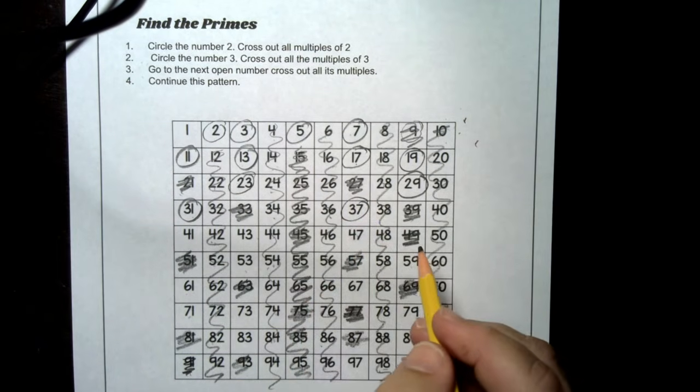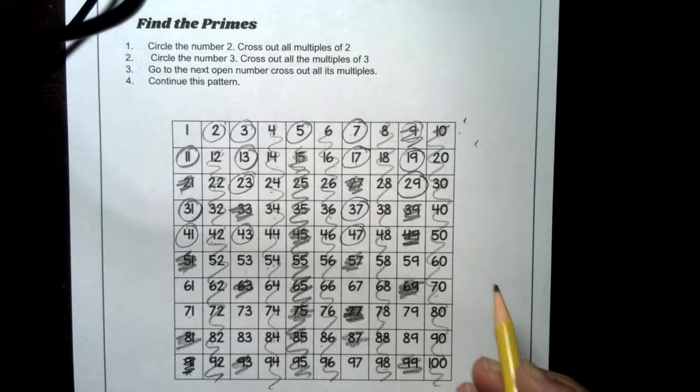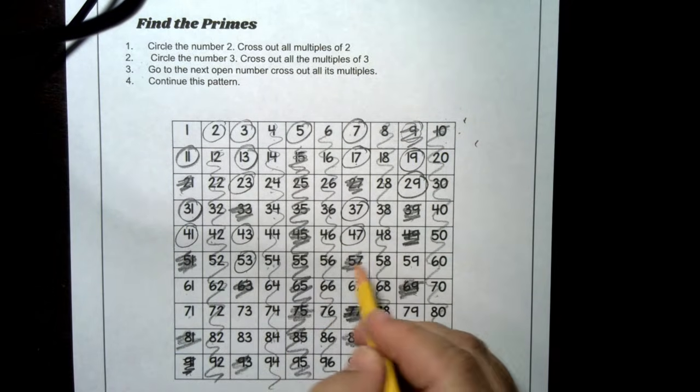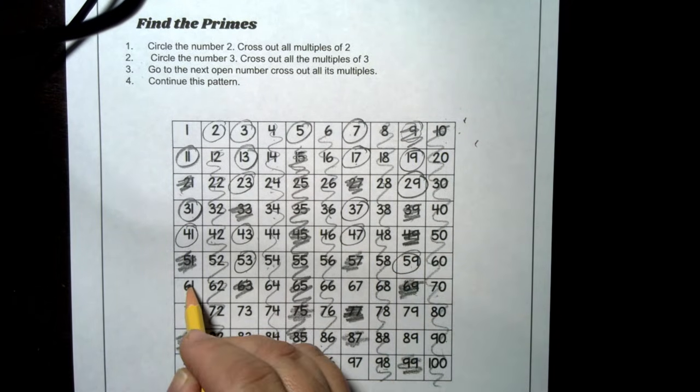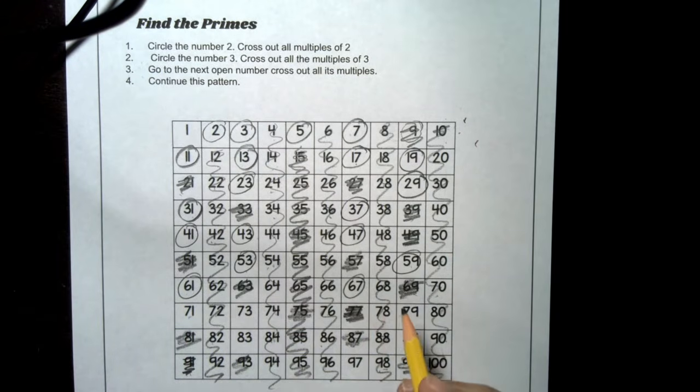37, 41, 43, 47, 53, 59, 61, 67, 71, 73, 79, 83, 89, and 97 are all prime numbers.